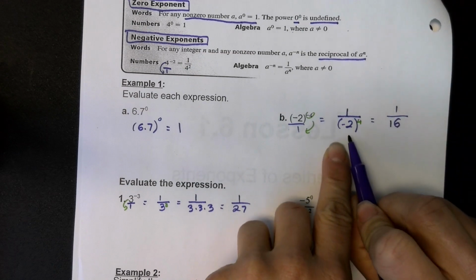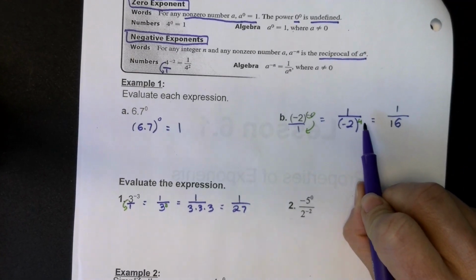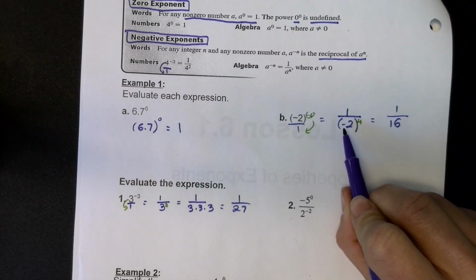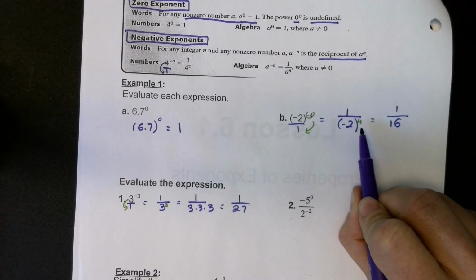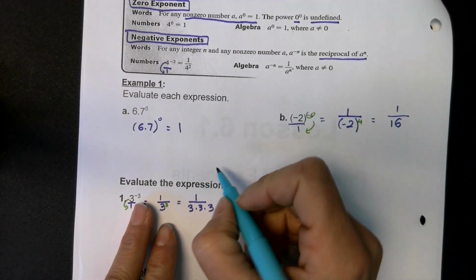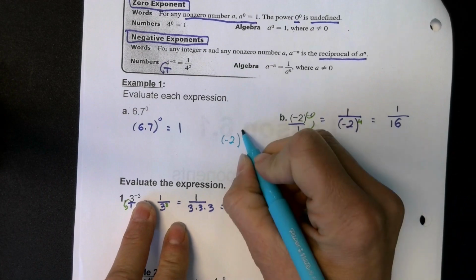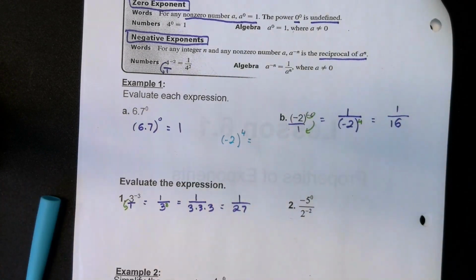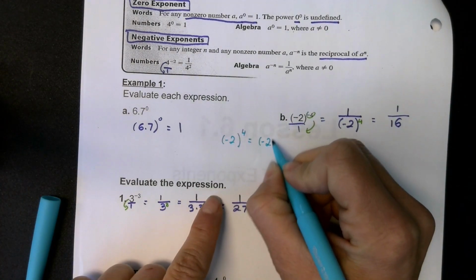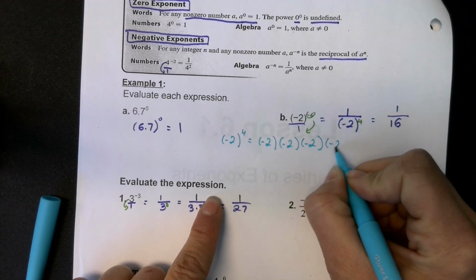Whenever you have an exponent that is an even number, if the base is negative, that becomes a positive answer. I'll show you both of them. Let me grab a different color so it doesn't look like the same problem. Here's an example. See the difference: negative 2 raised to the 4th power is negative 2 times negative 2 times negative 2 times negative 2.